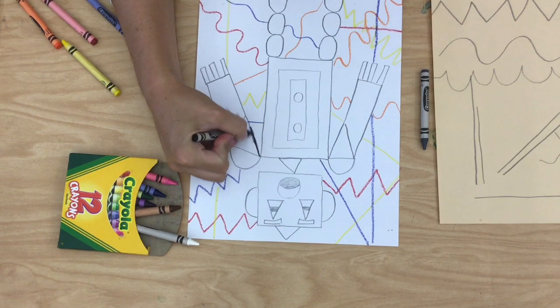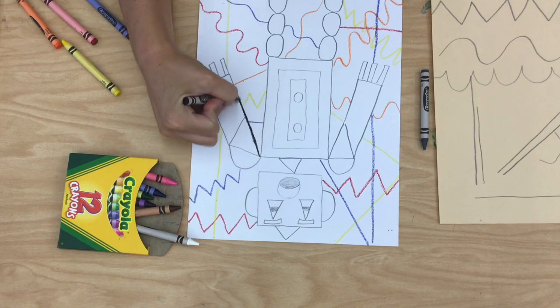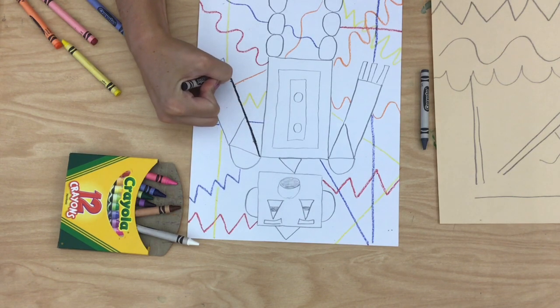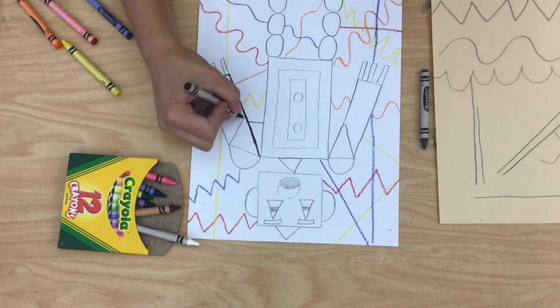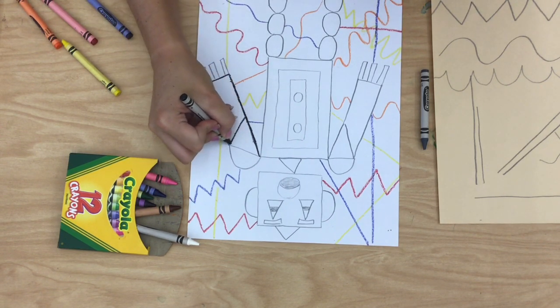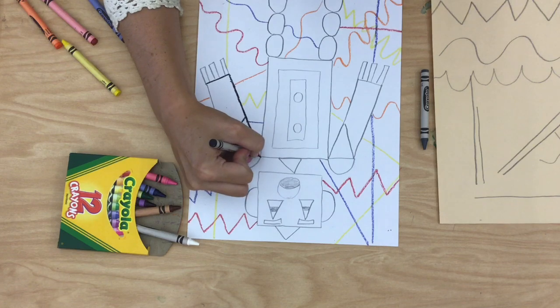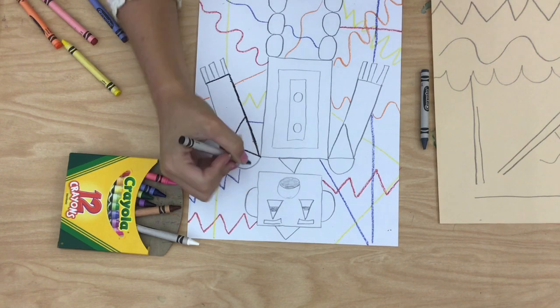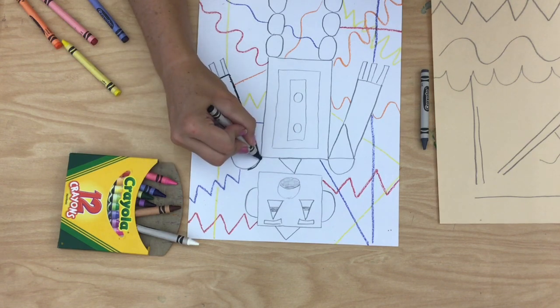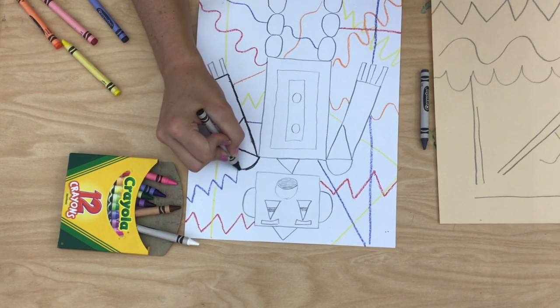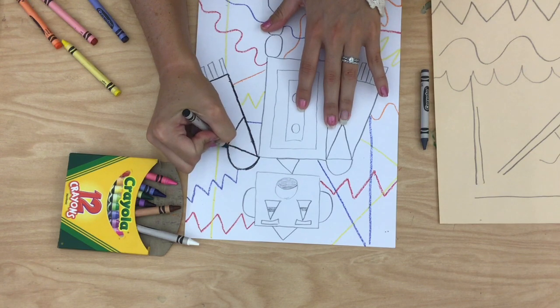But robots, they're made of metal. So what I would like you to do is outline on top of your pencil with black. You're tracing over those lines, but when you trace, you need to go slow because, oops, see, like I accidentally did there, if you go too fast, you will get off of your pencil lines.